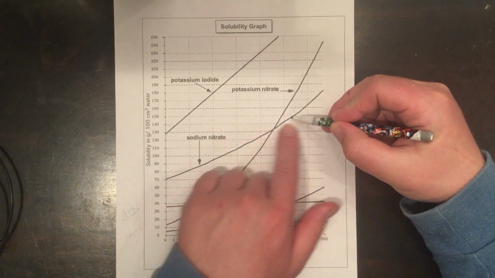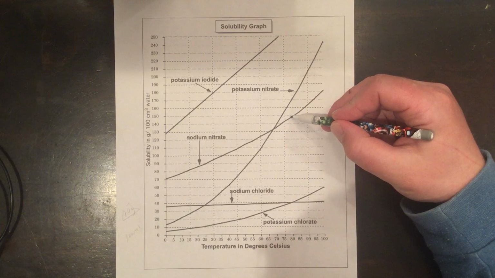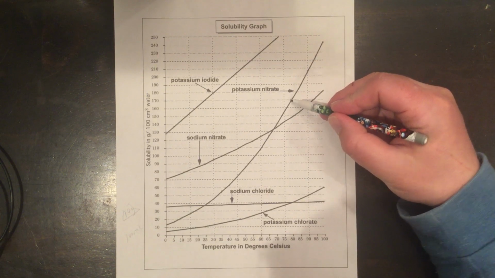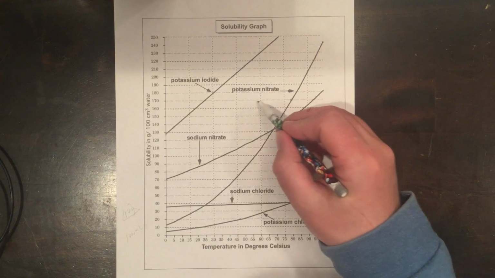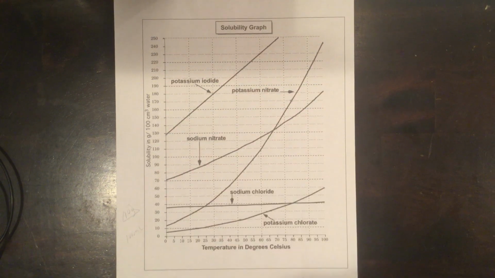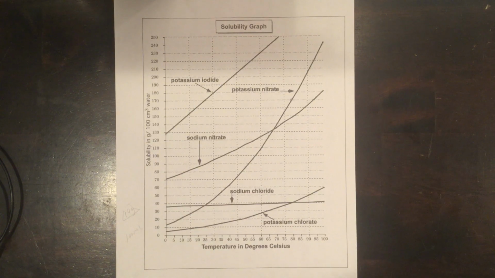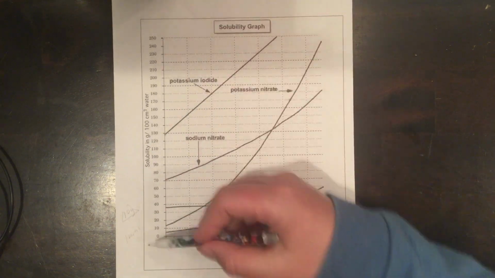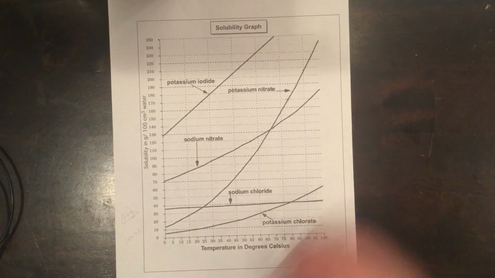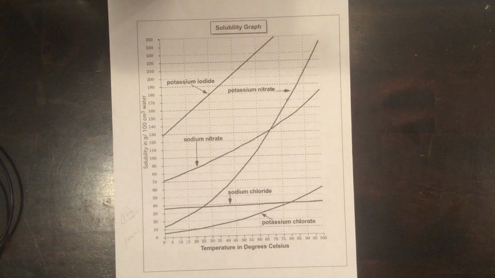No, that's sodium nitrate. Where's potassium nitrate? Keep going. Right here. So we hit our line, and we go over to see how much potassium nitrate could dissolve. 170 grams. So these numbers here refer to the amount of these things, and down here refers to the degrees Celsius.